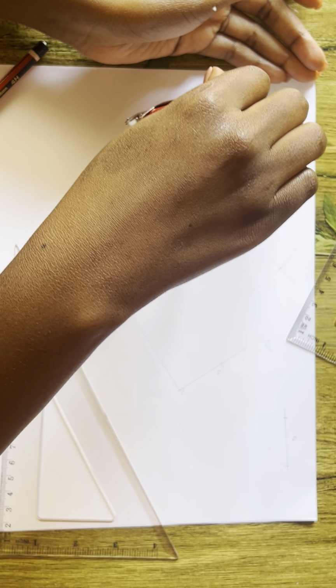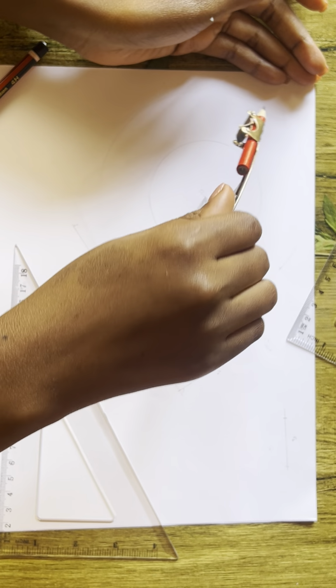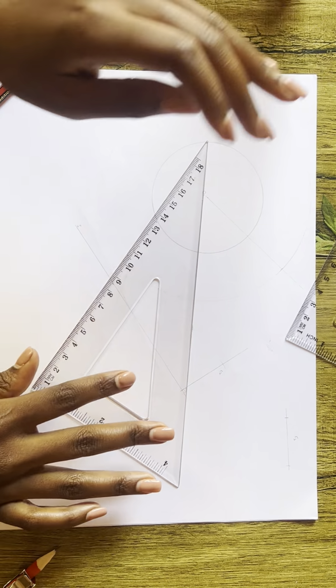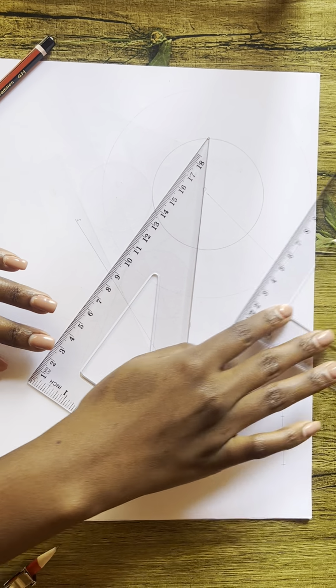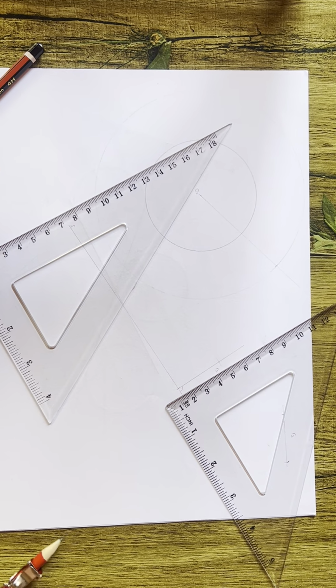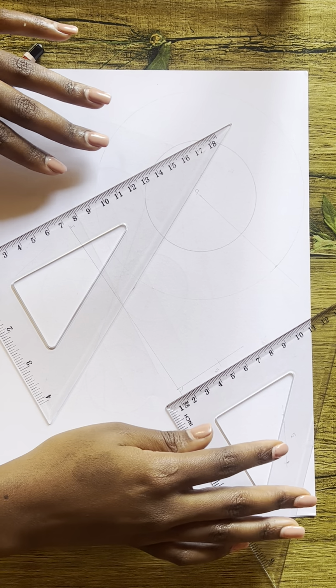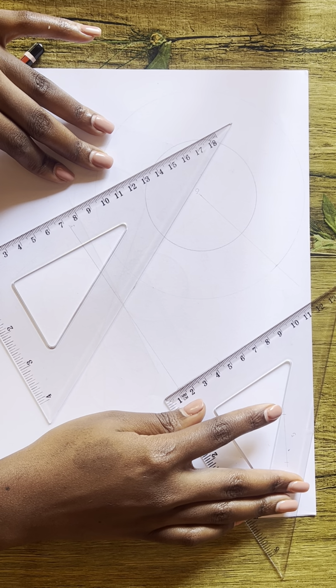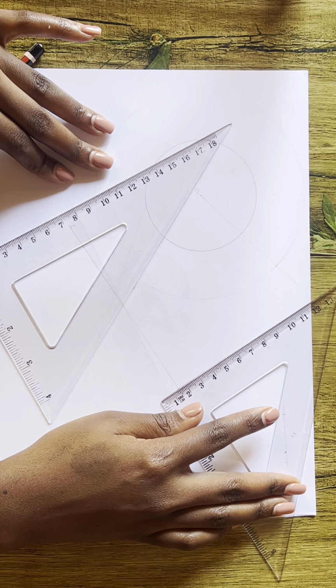Now, after you've drawn the circle, you construct a parallel line from the perpendicular that we constructed to our line S. We're going to use squares. Squares are very important.